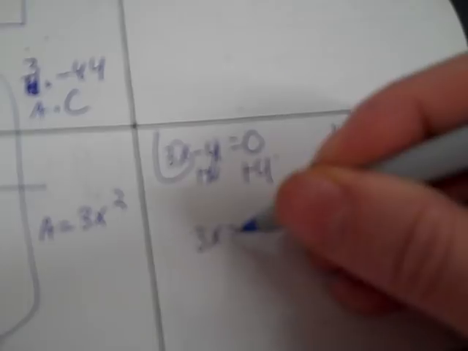3 times x equals 4. 4 divided by 3 is 1.3 repeating. Okay? And then I minus 11. 0 minus 11 is negative 11. Don't need to divide by 1, so there we have it.